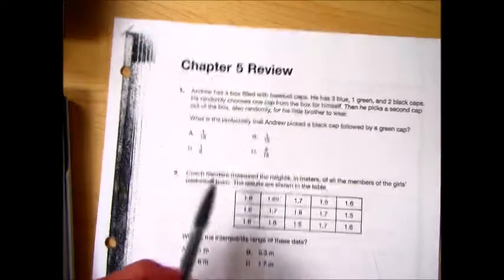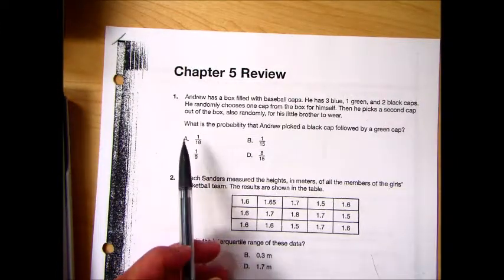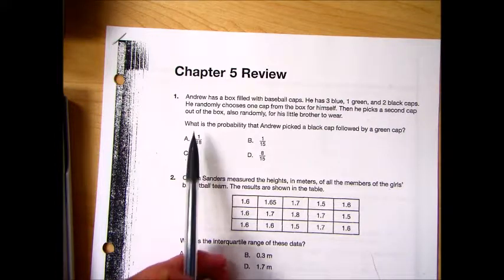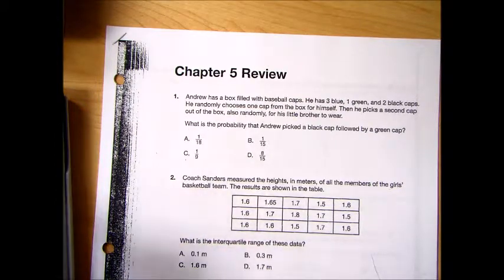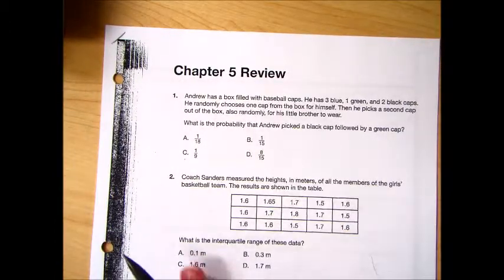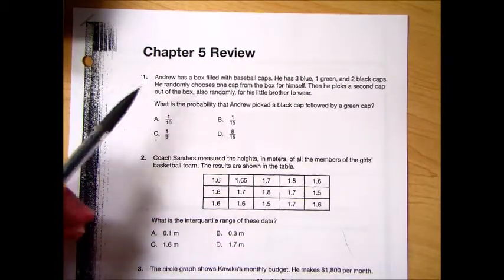All right, we already did quite a few problems from the Chapter 5 review. All of you already should have a Chapter 5 review. But I do not believe we did number 1. I didn't tell you to do number 1. Now, you should be pretty good at number 1 because it was from Chapter 12.